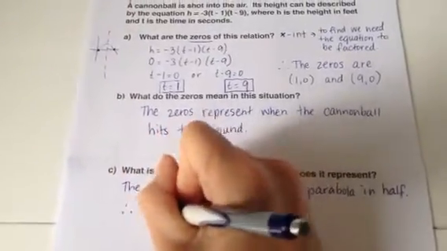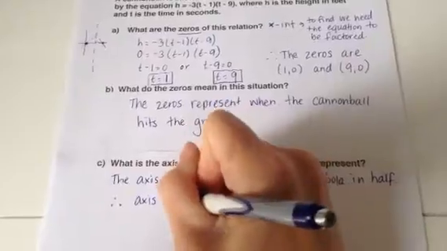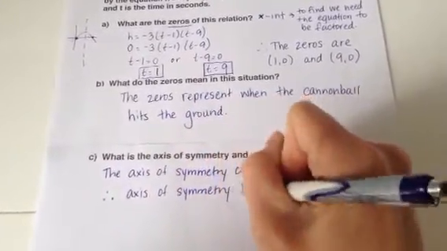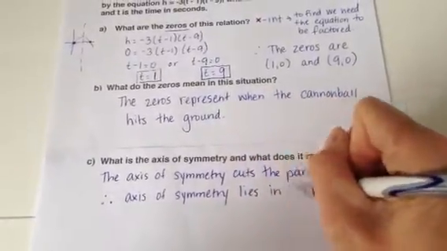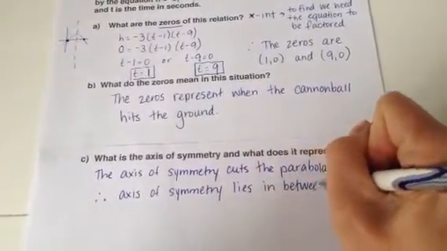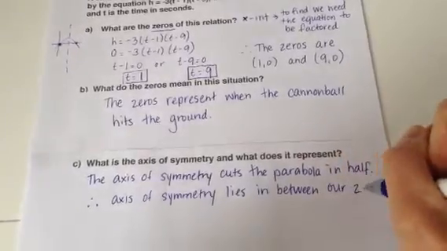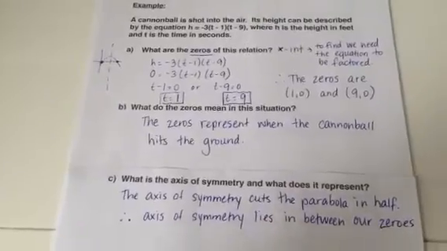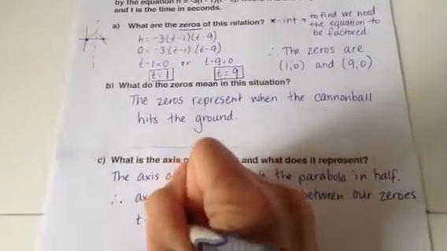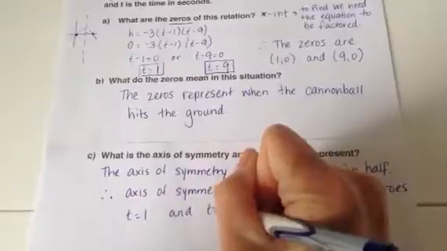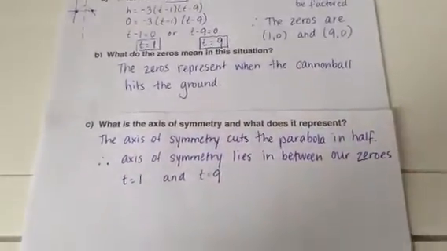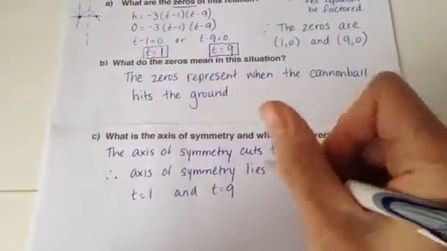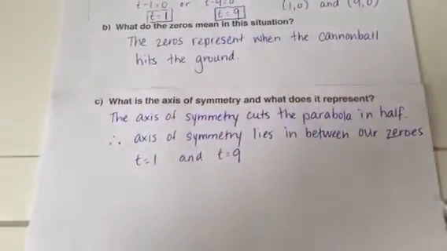So therefore, the axis of symmetry lies in between our zeros. So our zeros are 1 and 9, t equals 1 and t equals 9. To find your axis of symmetry, you can find the midpoint. So to find the midpoint, you can add them up and divide by 2.